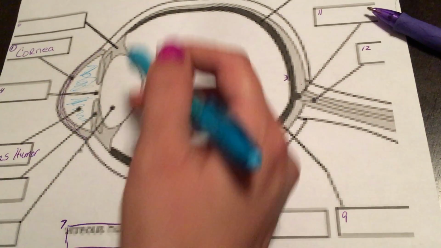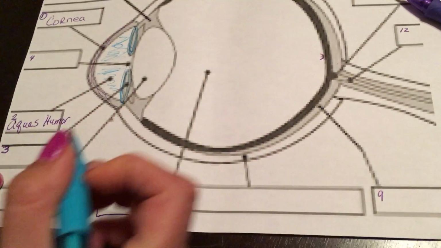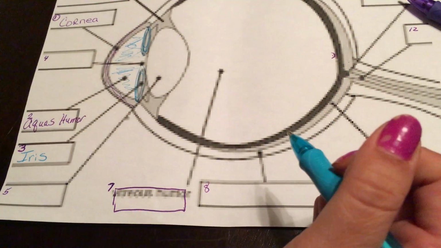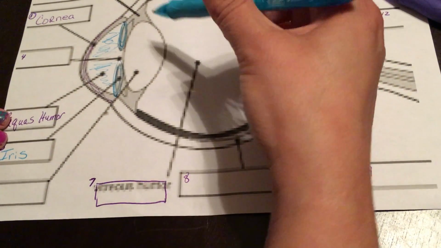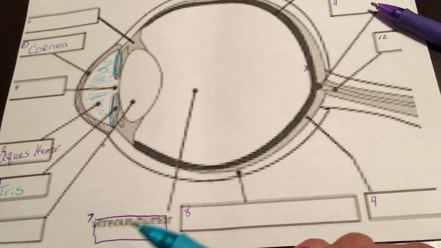Number 3 is this part right here, and that actually is your iris. The iris is the colored part in your eyes, whether it's green, brown, blue eyes, or even hazel eyes. That is this part, the colored part of the eyes.